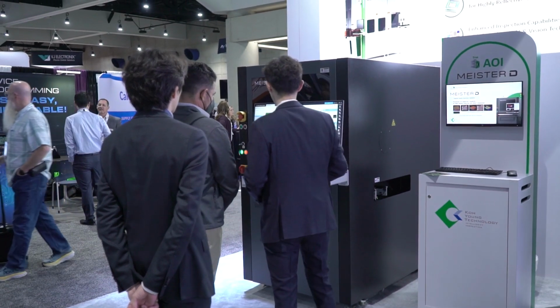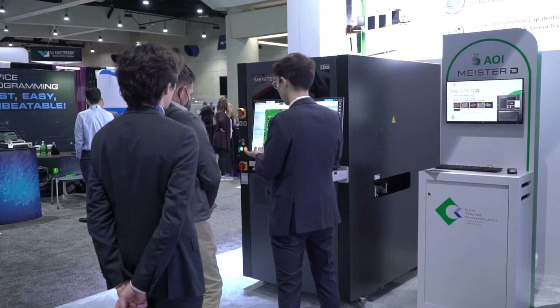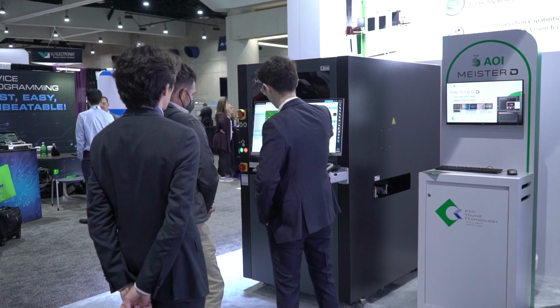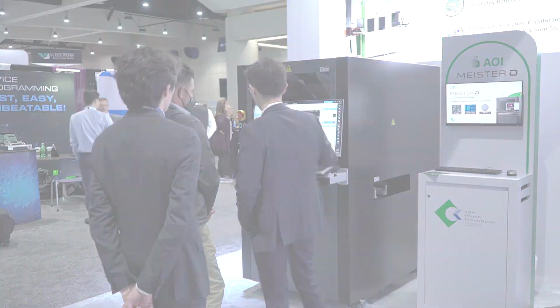Okay, so the final thing I want to talk about today, Joel, is the Meister down in the corner here. This is the system you're using for your advanced packaging inspection and that sort of thing. You're working on a new software platform for that, but it's not quite ready to talk about. But give us an overview of where we're at. Sure. Well, it's really a platform that's not just for that, Trevor.